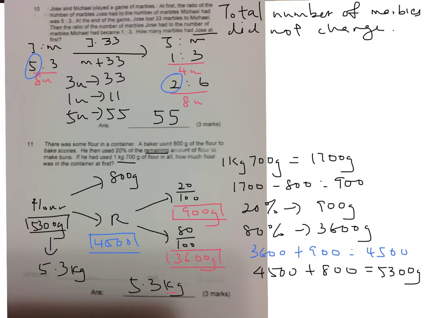Please do not forget your units. If you have written your answer as 5,300 grams, it will also be accepted because they didn't mention whether they want kg or gram.